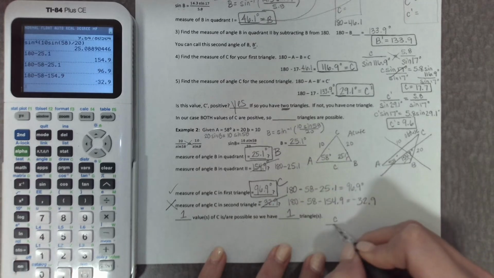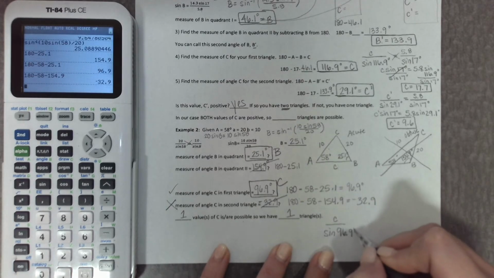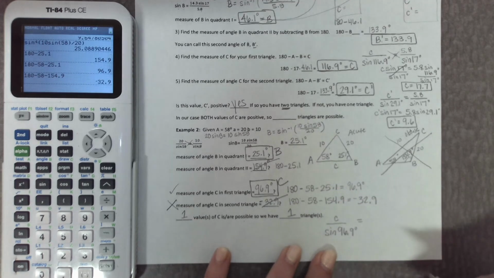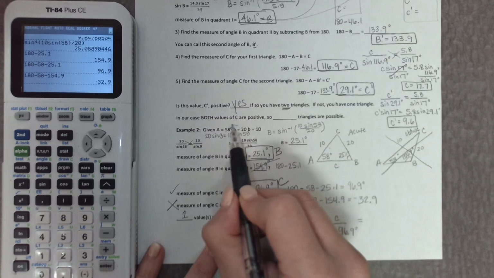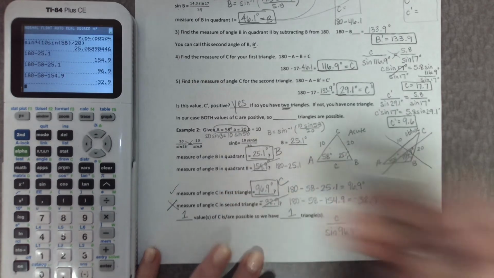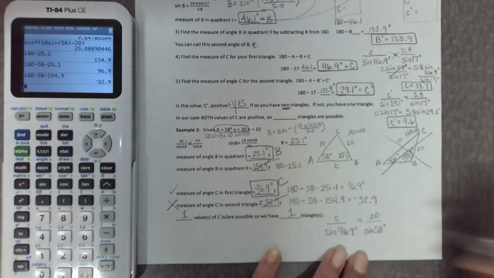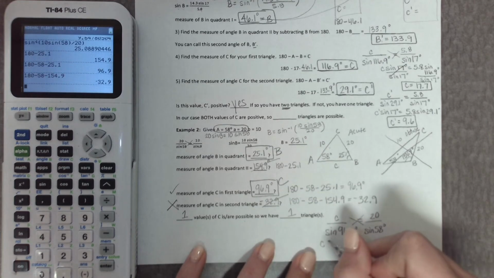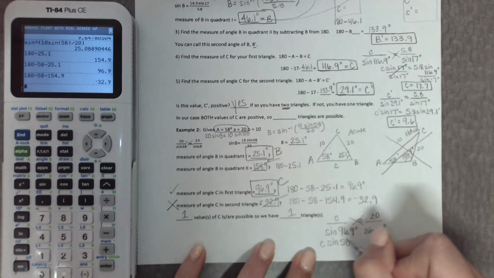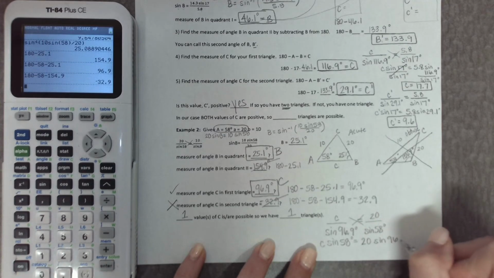So little c over sine 96.9 equals, and remember to use the most original information possible to cross multiply, which would be this right here, little a and big A, 20 over sine 58. Cross multiply, we have c times the sine of 58 equals 20 times the sine of 96.9.